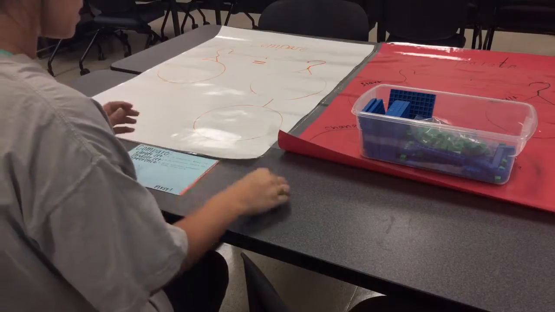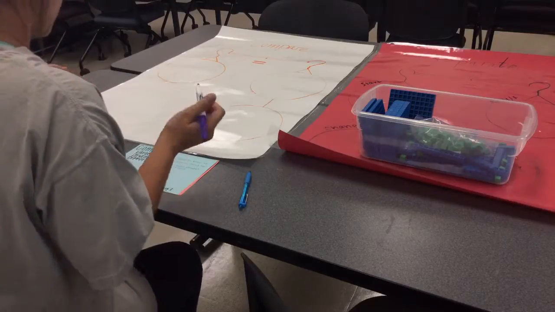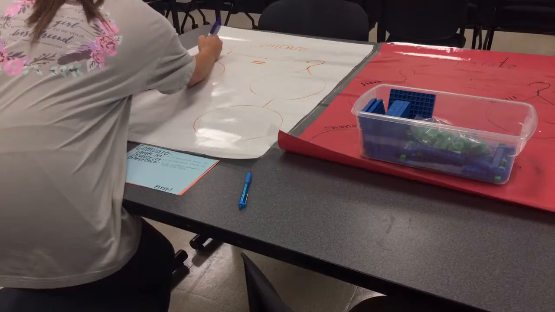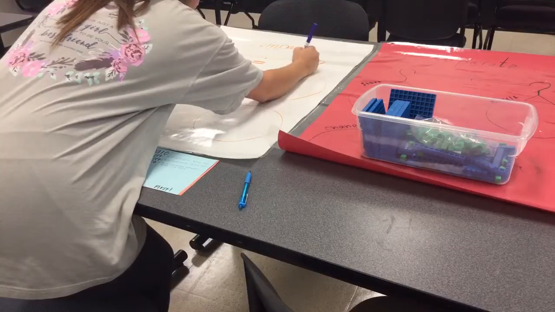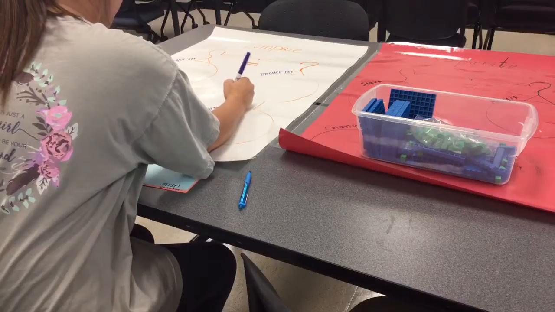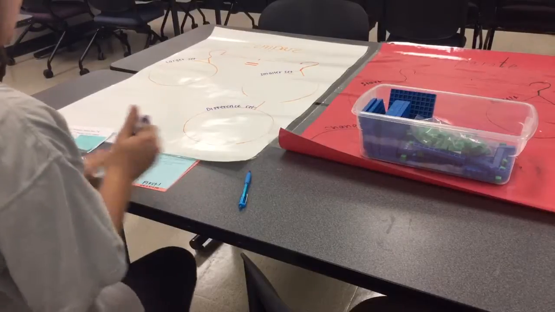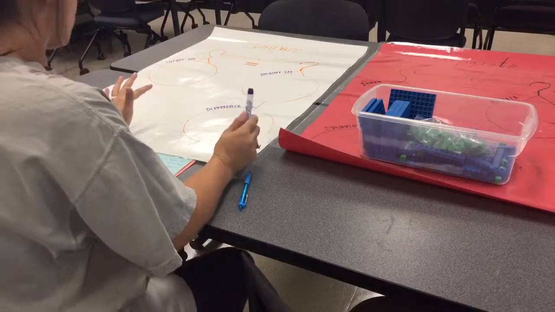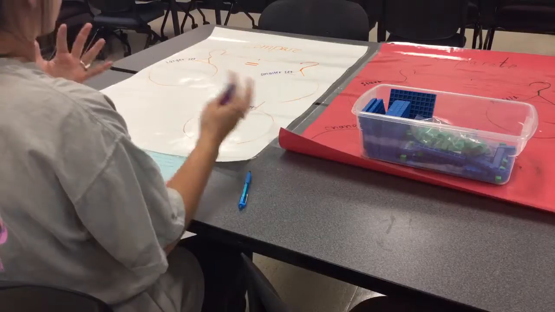So with compare problems, there are 3 different components to them. There's a larger set, a smaller set, and a difference set. So in this problem, our larger set is going to be the number of bananas that Mike has. Our smaller set is going to be the number of bananas that Julia has. And our difference is going to be the number of bananas between Mike and Julia.